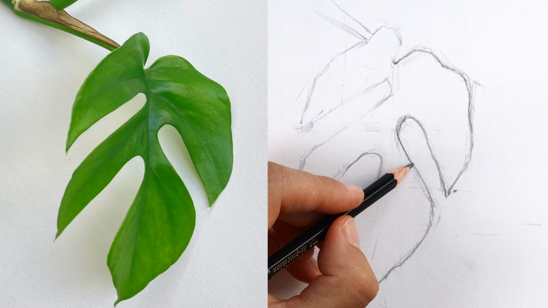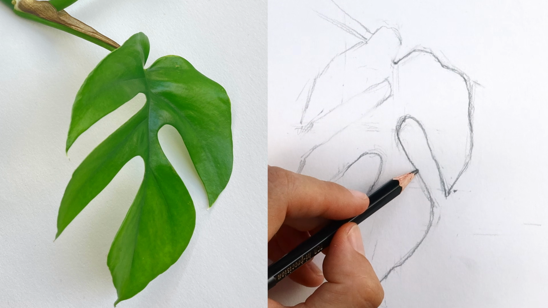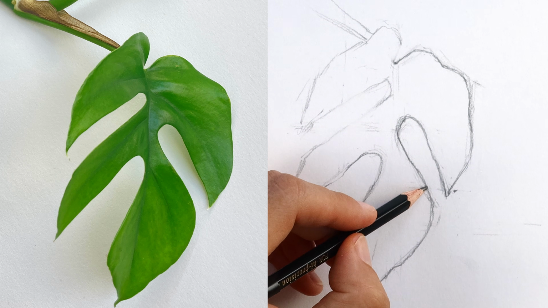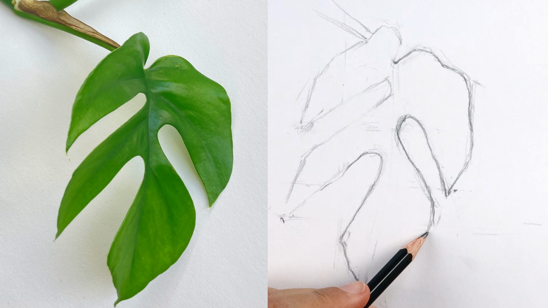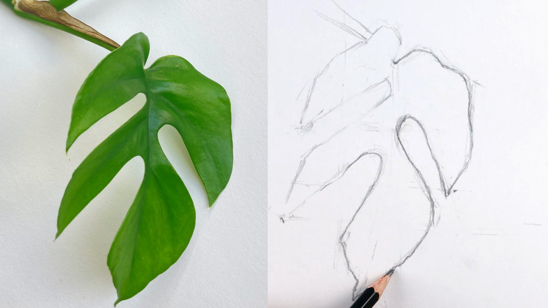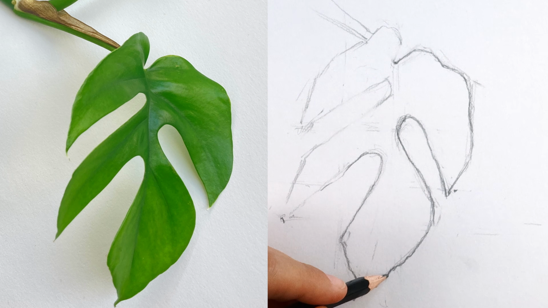We're looking for the things that make our drawing a drawing of this particular leaf, not any other leaf. So as we come down here, there's a few little bumps. Might be able to go a little bit faster than the exercise, but just make sure you're still looking at the photograph. Might mean you're looking back and forward a little bit faster.